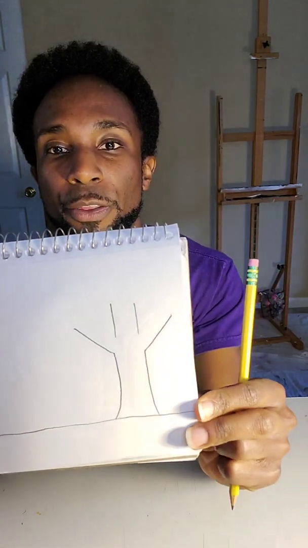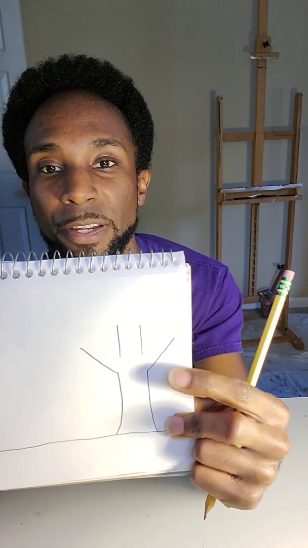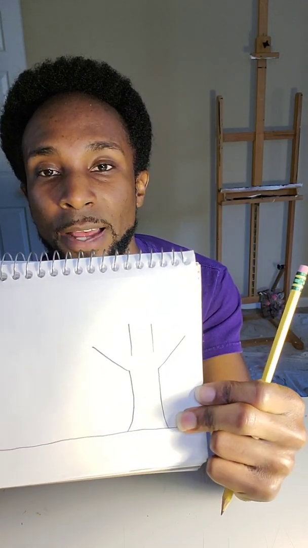So I drew two other lines right above the two lines that I drew. So there is a little bit of a space there. So I have two lines going out and then two lines above.